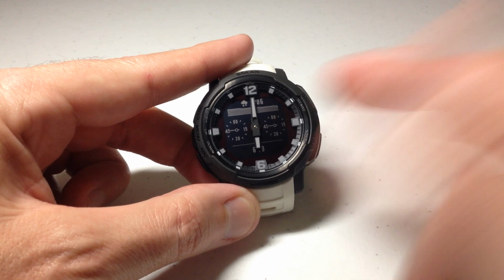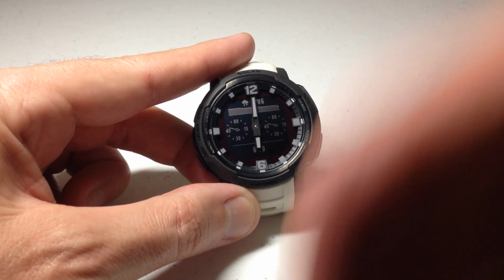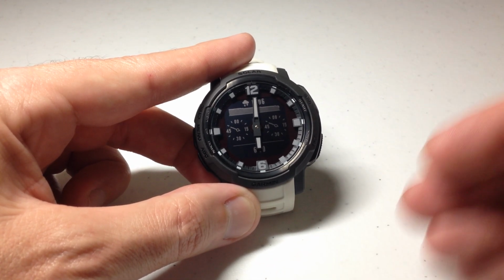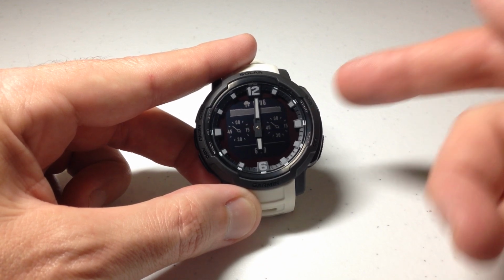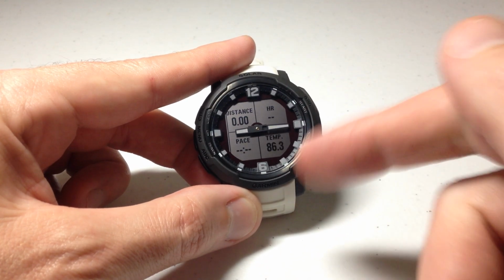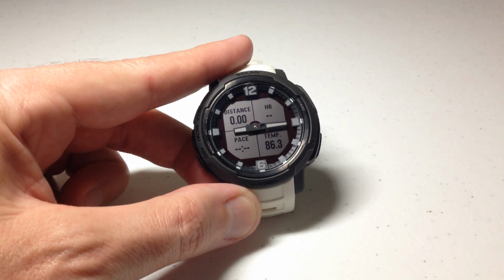However, I could press the back button and go back to my main watch face. My activity is still running in the background. It's still tracking my activity. If I wanted to go to it, I could press the start button and go right back into the activity.